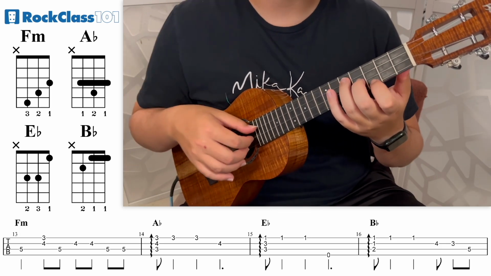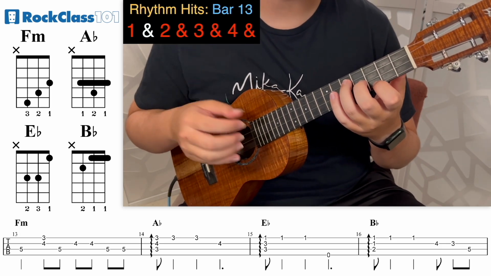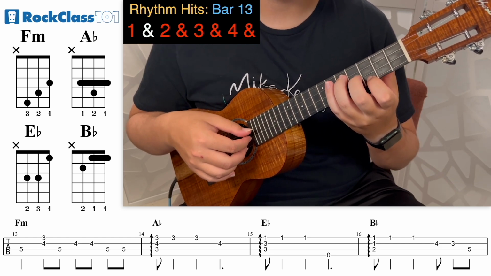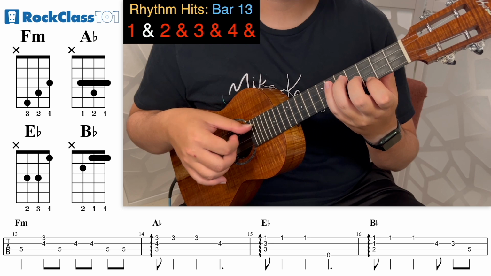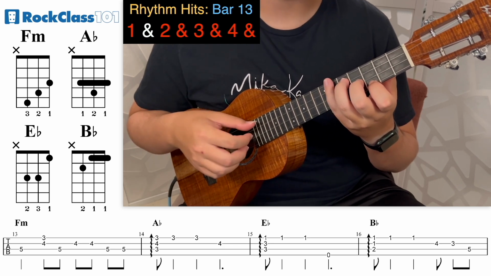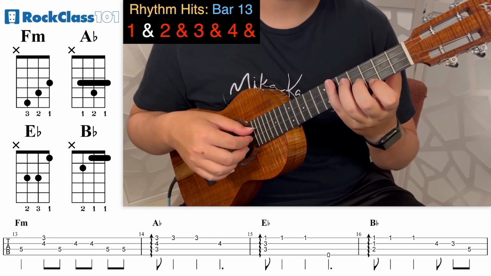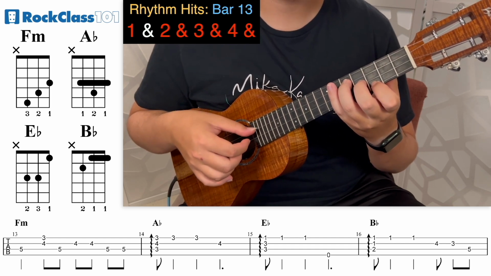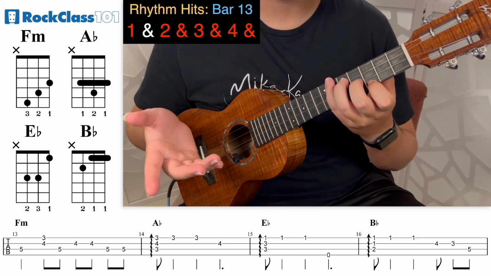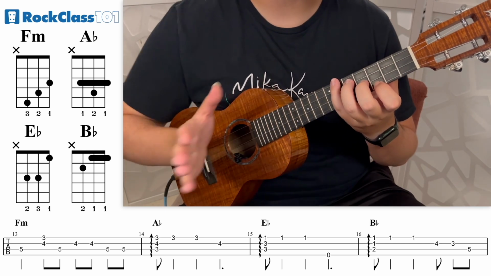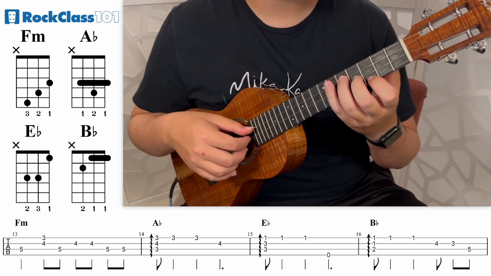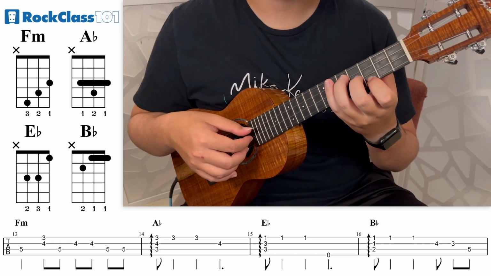All right? So counting myself in on measure just 13. Here we go. 3 and 4 and 1. Let's do that one more time. 3 and 4 and. All right, perfect. So now let's go ahead and put 13 through 16 together. Here we go. 3 and 4 and.